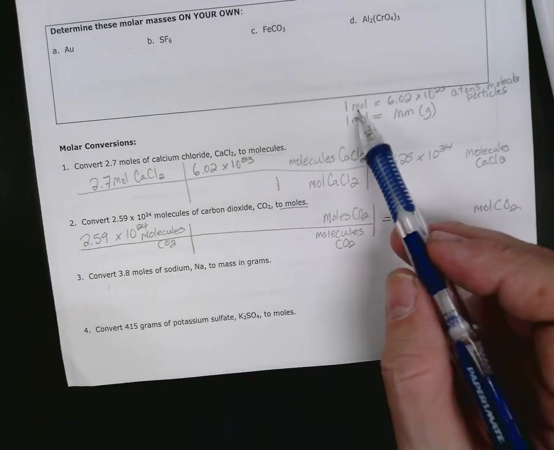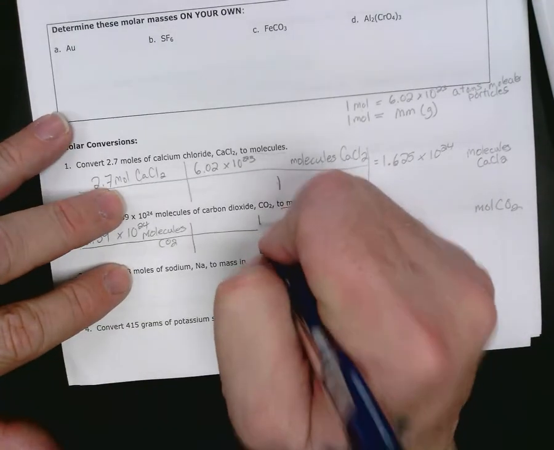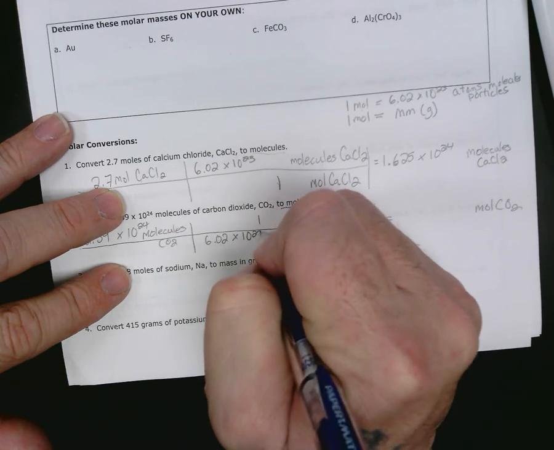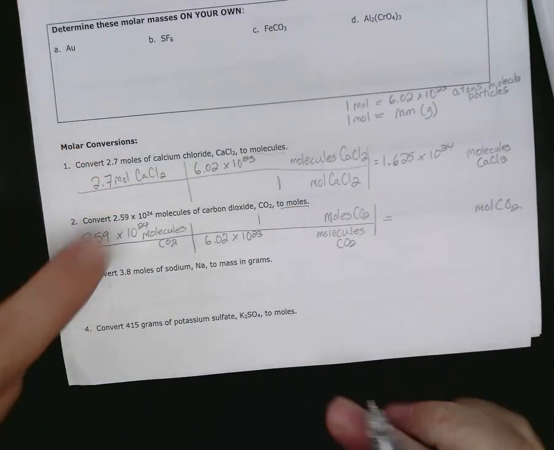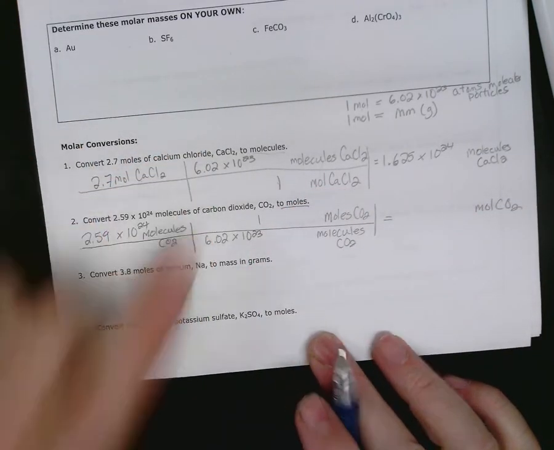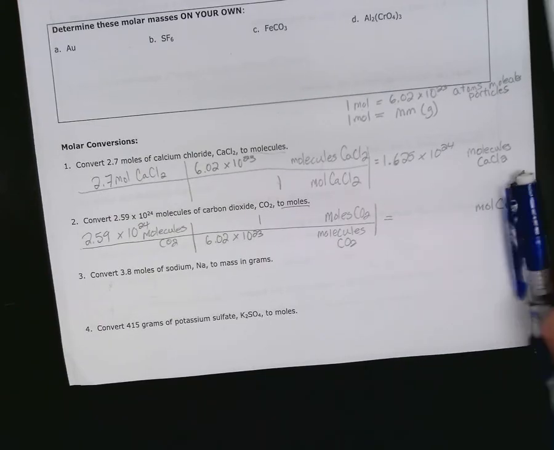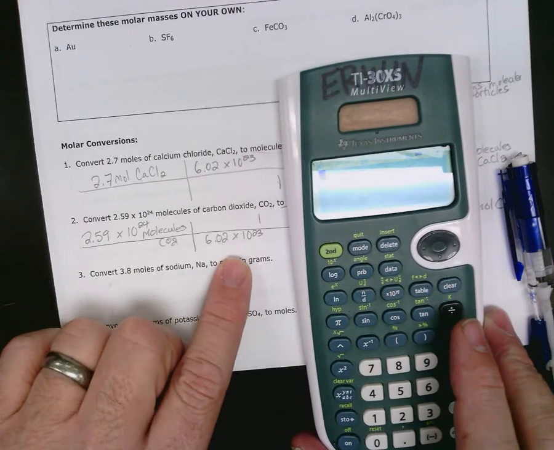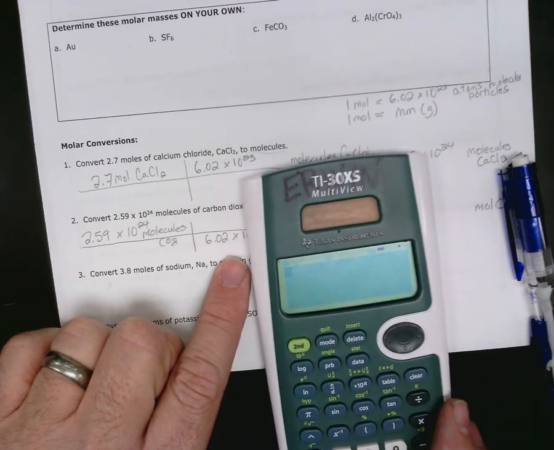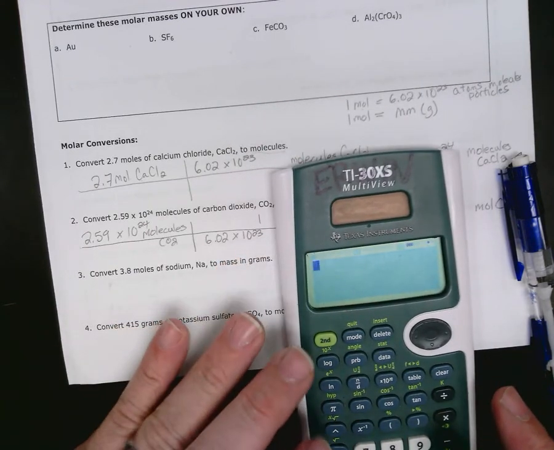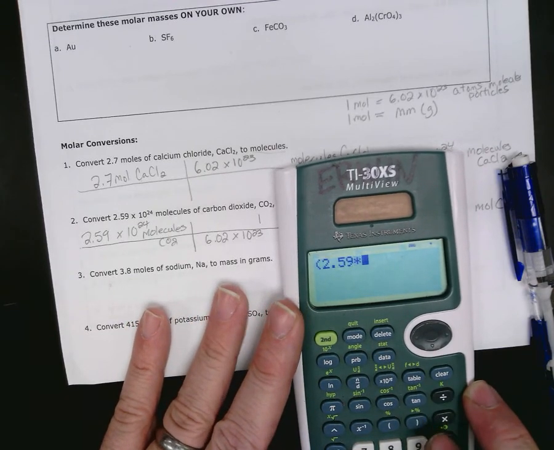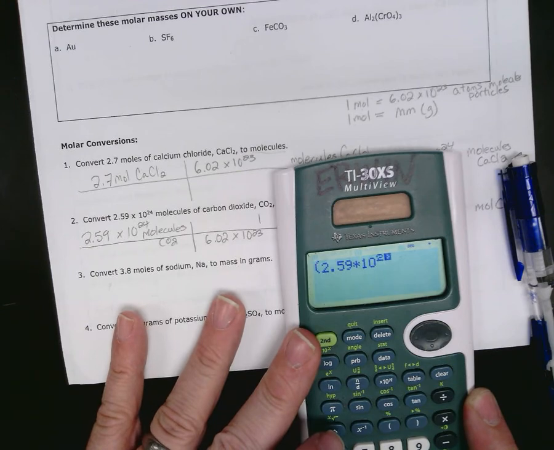1 mole is 6.02 times 10 to the 23rd. And now you see why memorizing where numbers go is pointless. Up here it was on top, down here is on bottom. So, now here's the critical thing. When entering this into the calculator, can I get the glare off? There we go. We're going to do open parentheses 2.59 times 10 to the 24th.